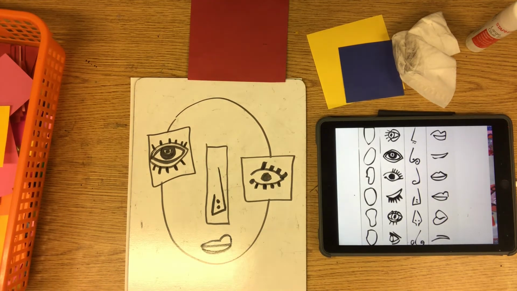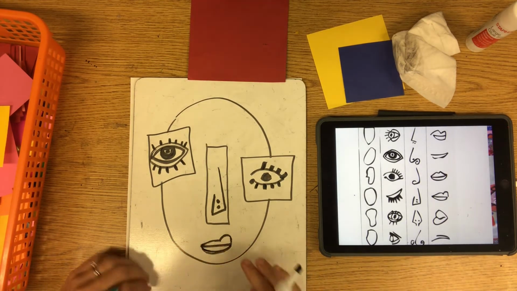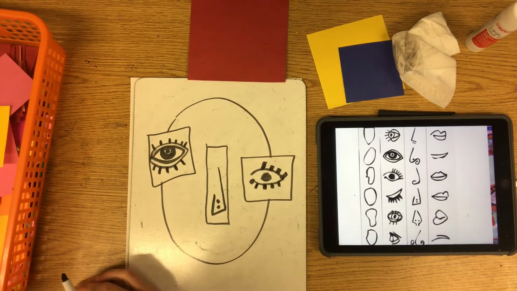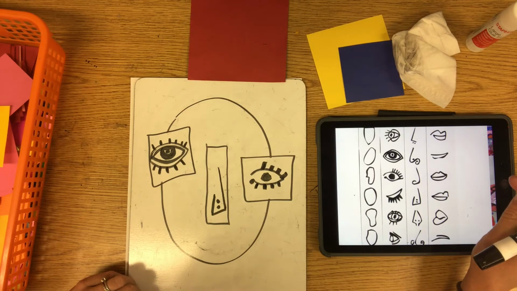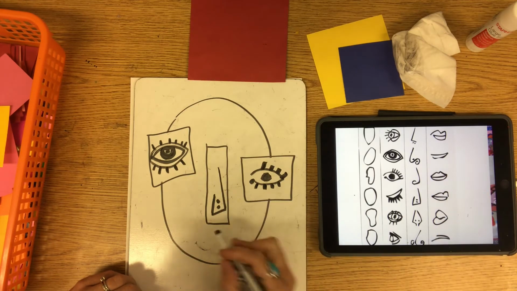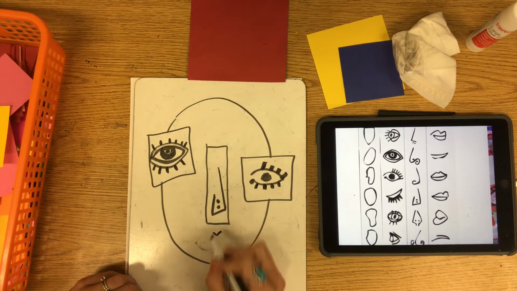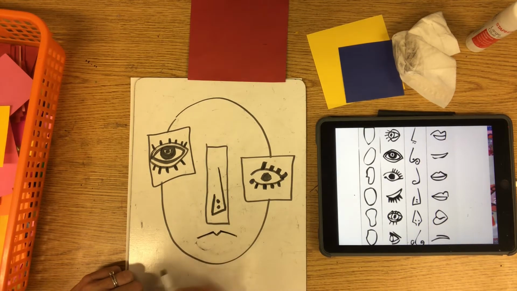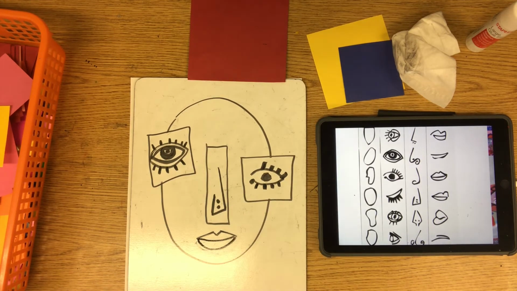Okay, and now I need to do the bottom lip. Alright, so I have my lips. If you don't like those, we can try another one. Let's do these. It's kind of like a little V. Bring it over. Connect them. And then again. Okay, so just play around, pick which ones you like.